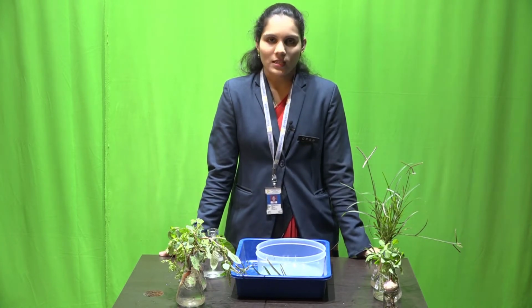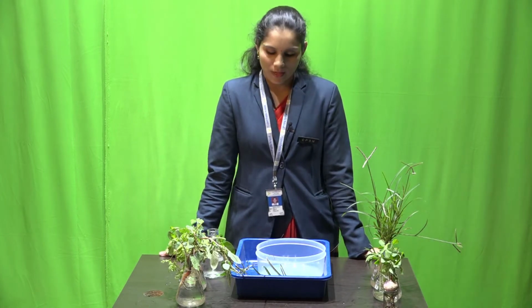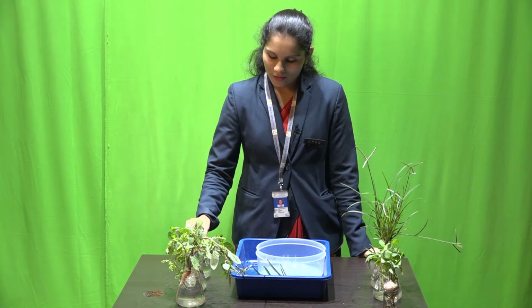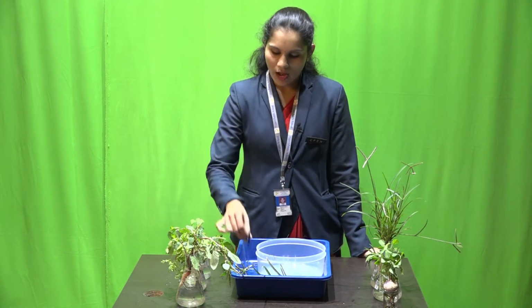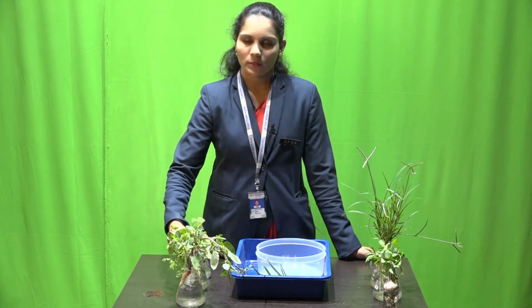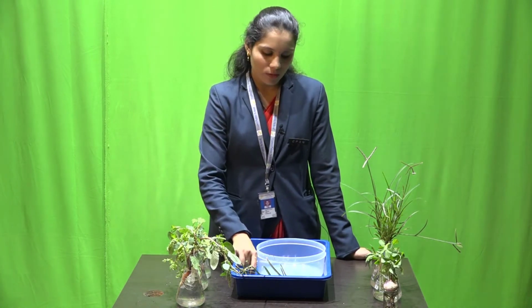Okay, so let's start the procedure and first see what materials we require for this practical. We require water, one pointer, one forceps, and some glassware. You can take a conical flask, a beaker, or a glass for this practical. Okay, so what is the first step of the practical?